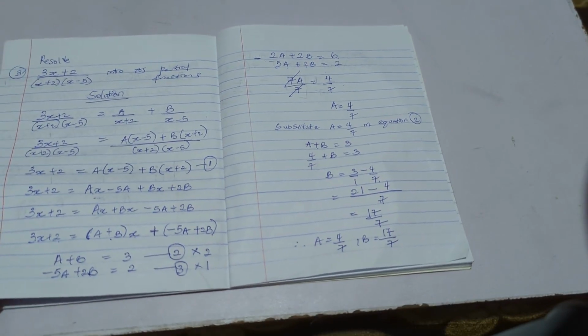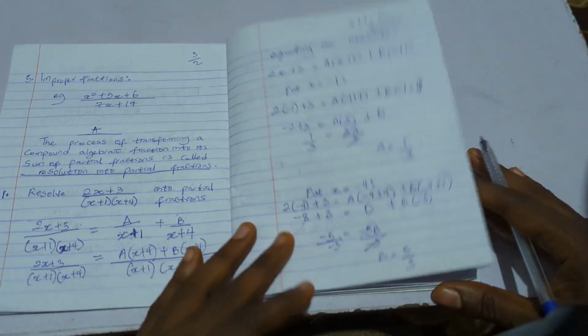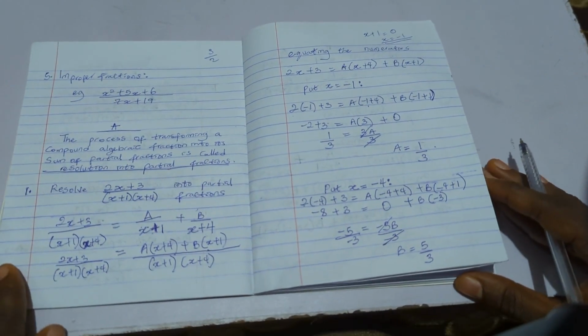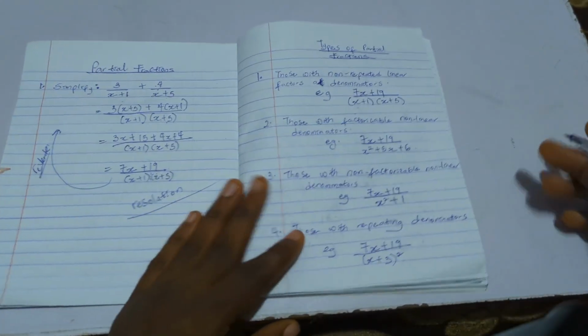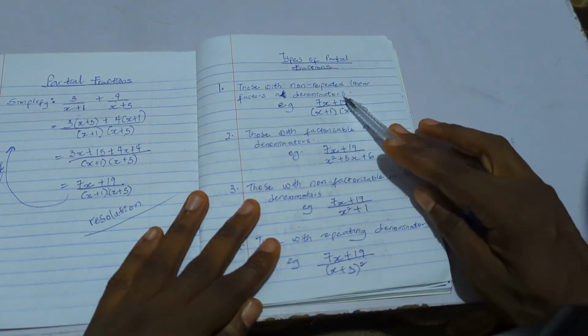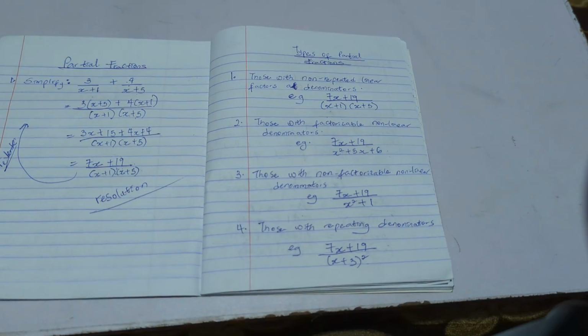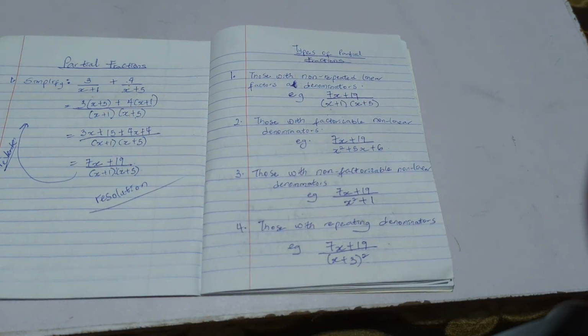But that's just it, and hopefully you've been able to understand the beginning part of this topic that has just started. We have just talked about the first type of resolving partial fractions, which is non-repeated linear factors in the denominator. In future classes and videos, you'll be having the other types as well. So that's pretty much it for now.